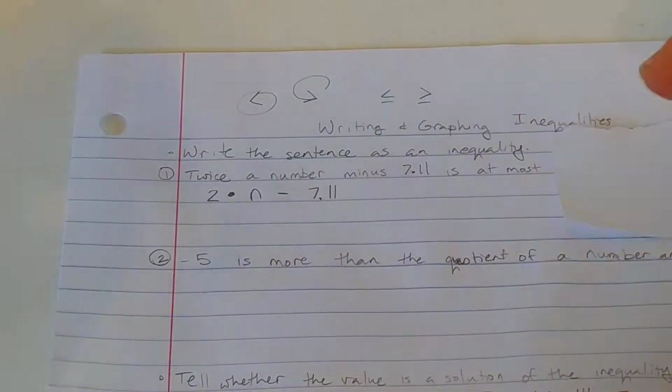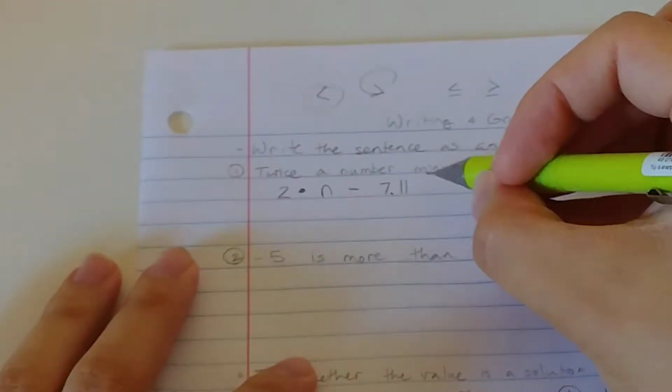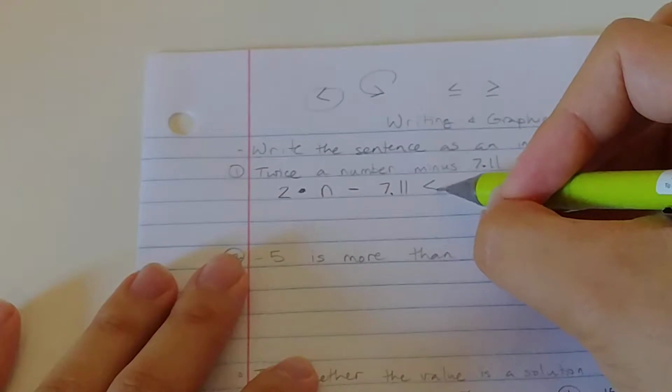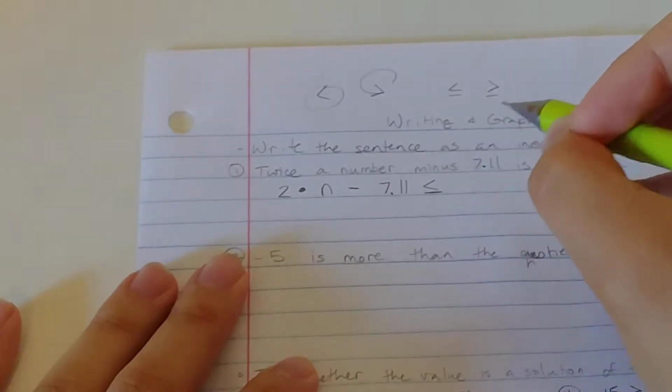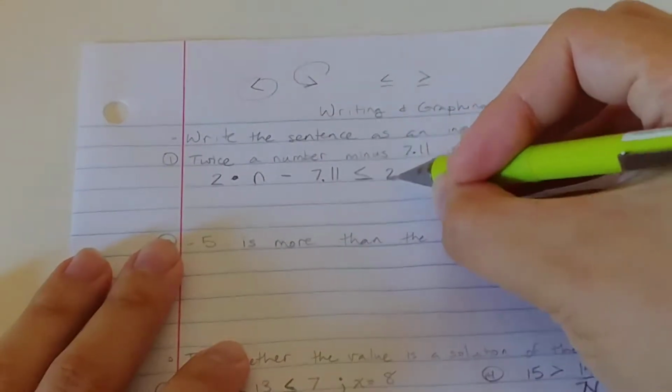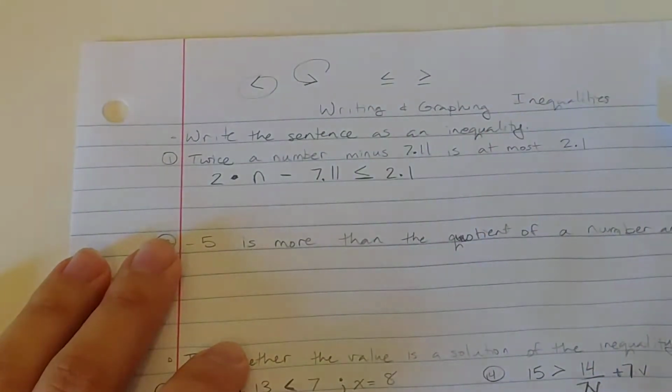At most means the biggest it can get. So it's either going to be smaller than or equal to this number, because that's the most it can be. So is at most 2.1, and guess what? That's it.